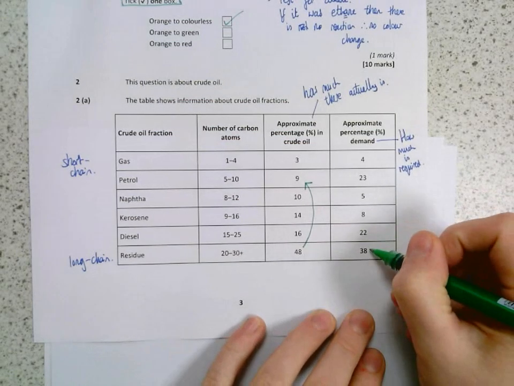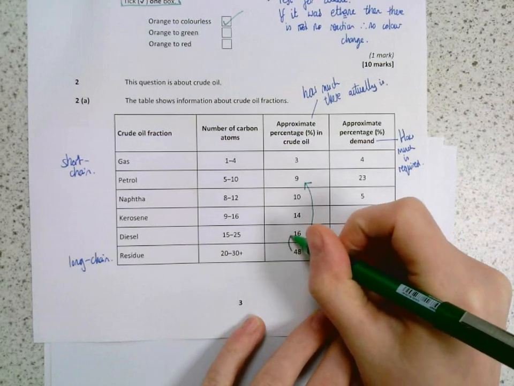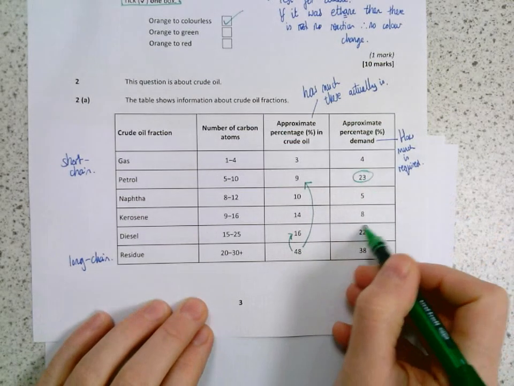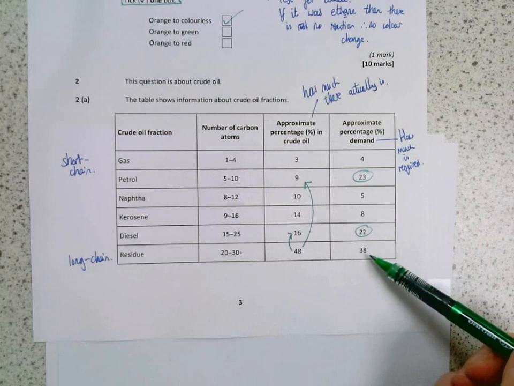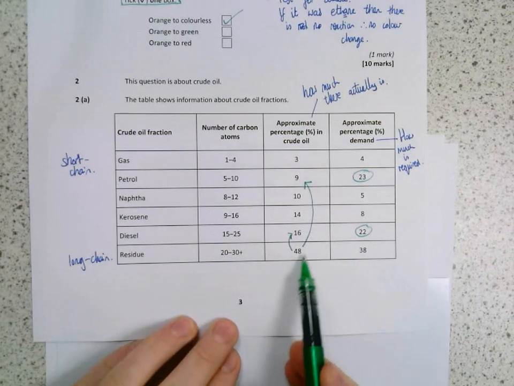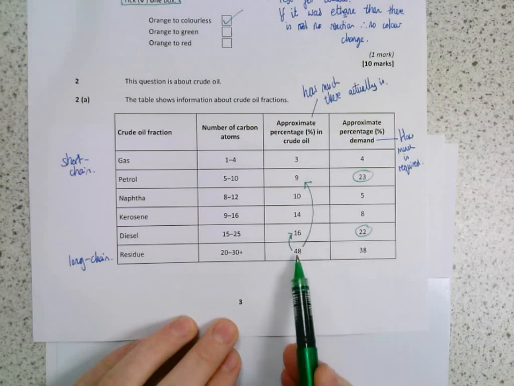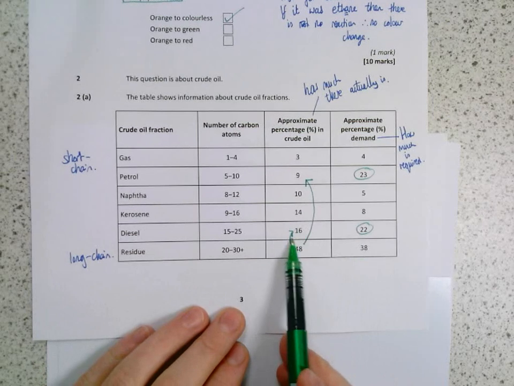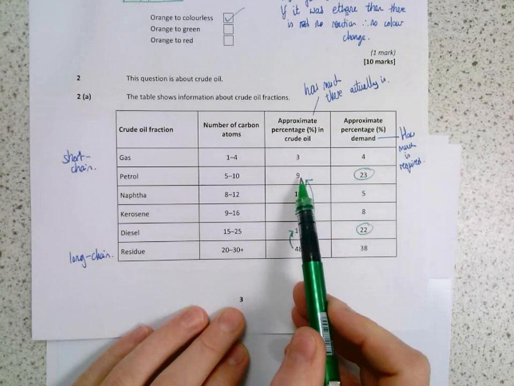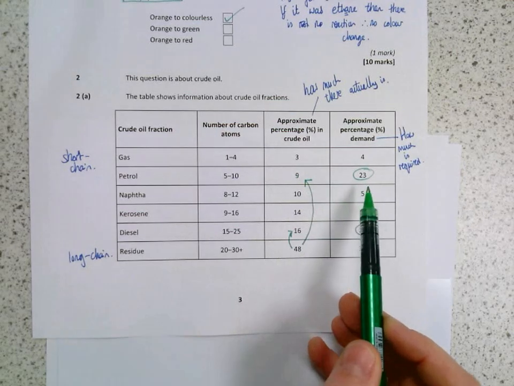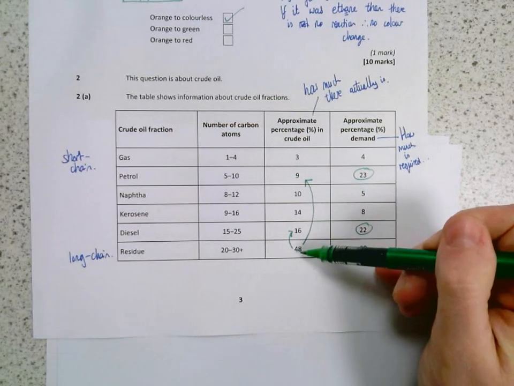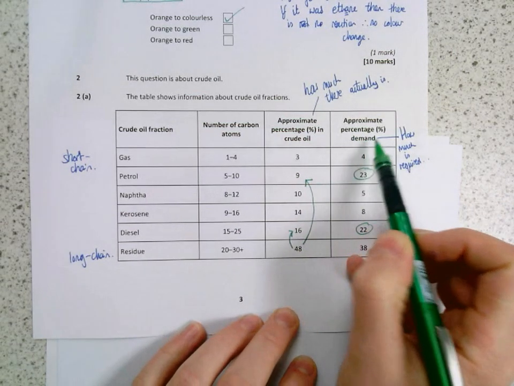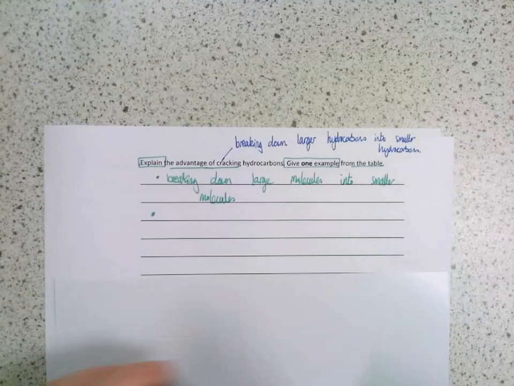Another example is this one here, breaking down a larger hydrocarbon into diesel is again useful. Why? Because those are the ones with the biggest demand. The reason I'm not circling the residue is because the actual amount there is of residue meets the demand. So how much there actually is is enough for how much is required. Whereas for diesel, there's not enough to meet what's required. For petrol, there is not enough to meet what is actually required. So the advantage of breaking down the larger ones is to meet what is required or what the demand is.